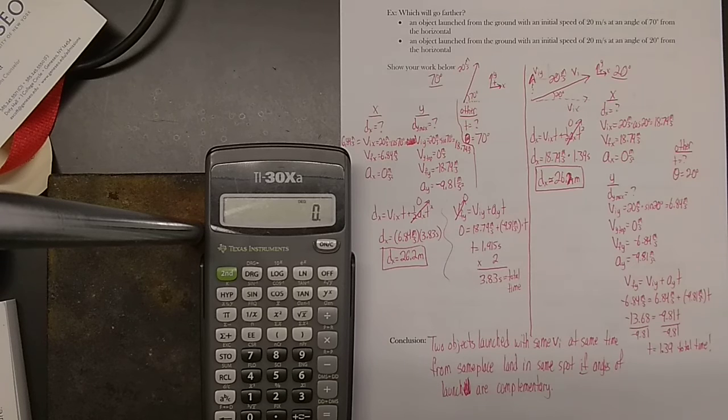Okay? That's not to say that 45 degrees is always the best angle to launch at. If you want something to go the highest in the air, then obviously you launch at 90 degrees. If you want something to spend a lot of time in the air, obviously you launch at 90 degrees. But if you want the maximum horizontal distance for a given initial velocity, you launch your object at 45 degrees. Okay? End of story. That is it for projectile motion.